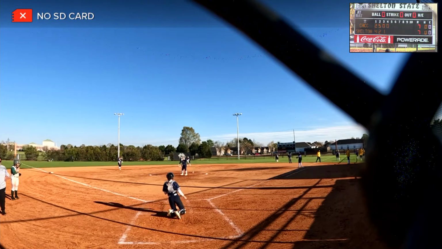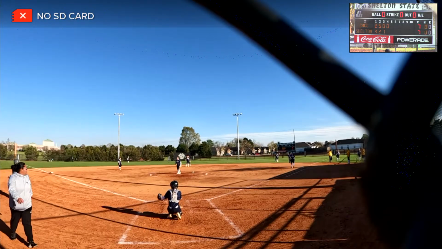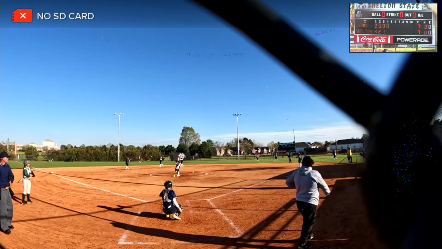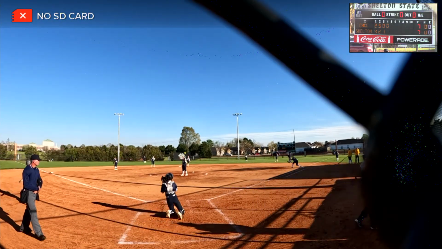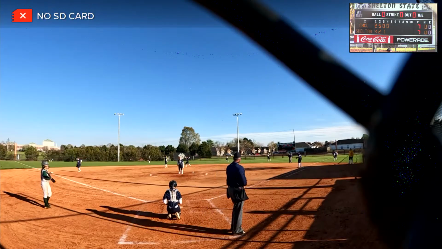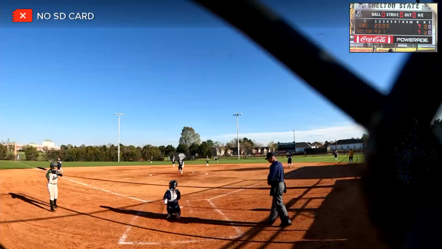Great long, strong throw by Emma Harrison. Got the first out on a ball grounded to deep short. I truly did not think she had a chance to get it out on that one. And she did.